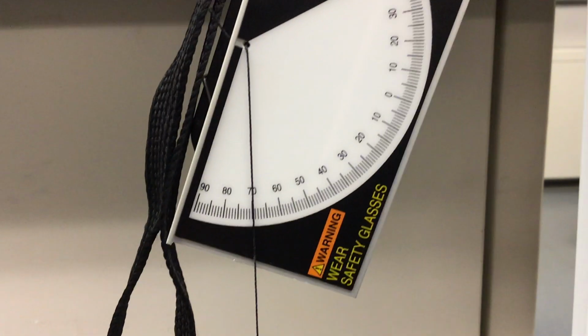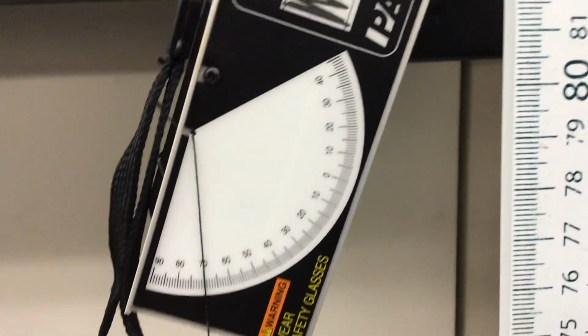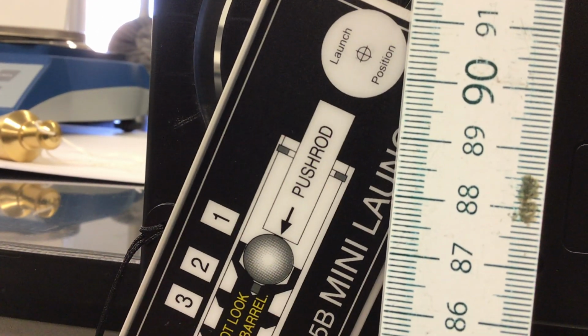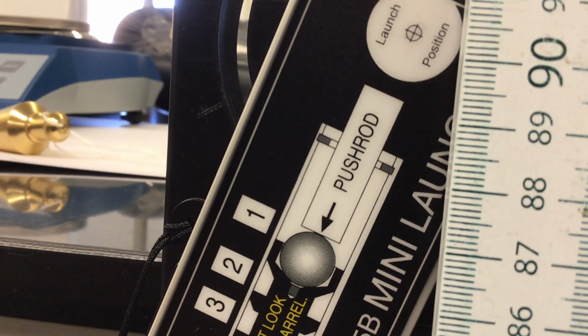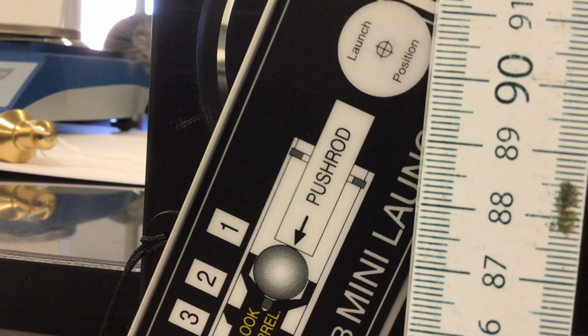Okay, for the last part, I have the launch angle at 70 degrees. Now, we're just going to re-measure the height. Oh, oops, I just moved my meter stick. All right, just to make sure, it may be slightly different. So it's 90 point, looks like 90.4, doesn't it? 0.904 meters. So let's go ahead and launch a couple of these.